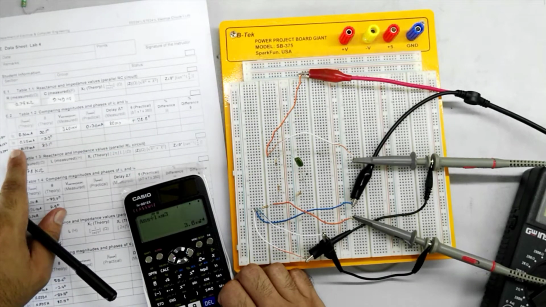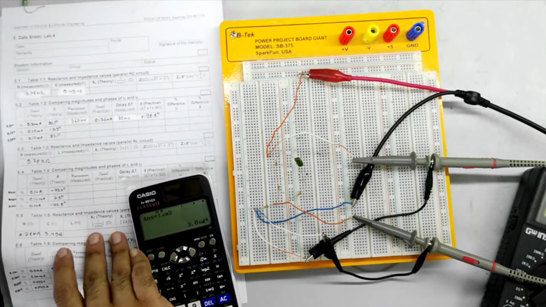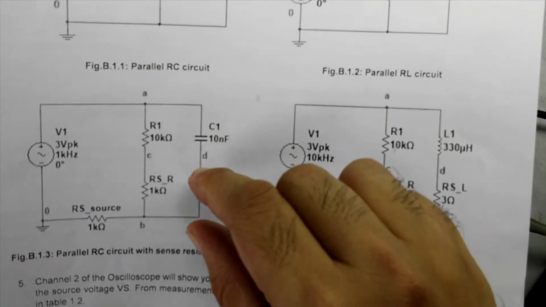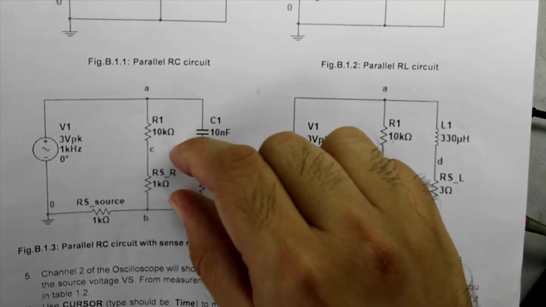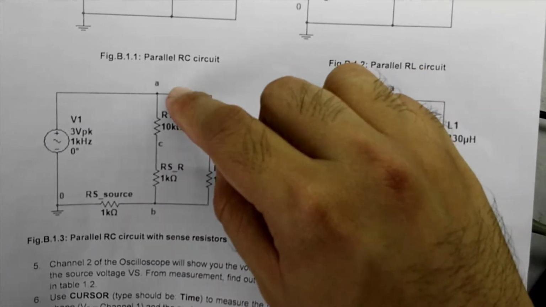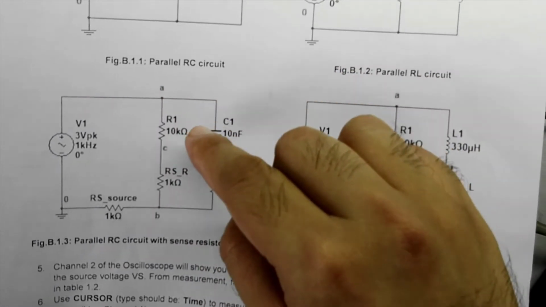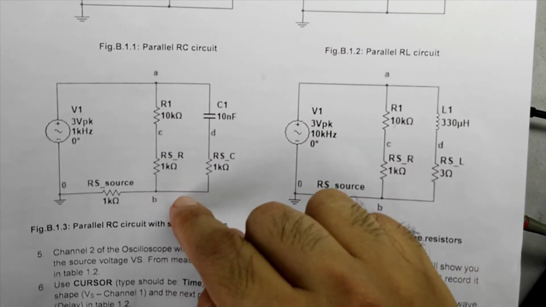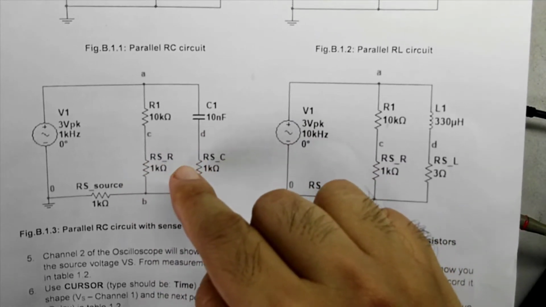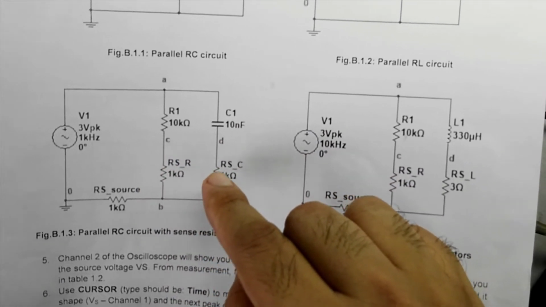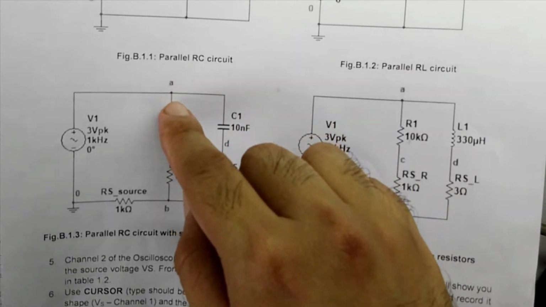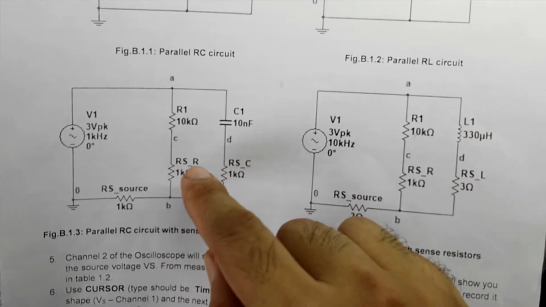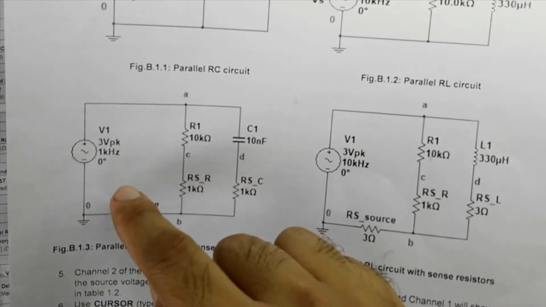Now we move on to the resistance. So if we go back to the manual, to calculate the voltage across this sense resistor, we have to move the channel which is connected to node A to node C, so that we can use the concept VC minus VB would give us the voltage across the resistor. But we know that the channel connected at A is showing us the source voltage, and to measure the phase we need to refer to the source voltage.